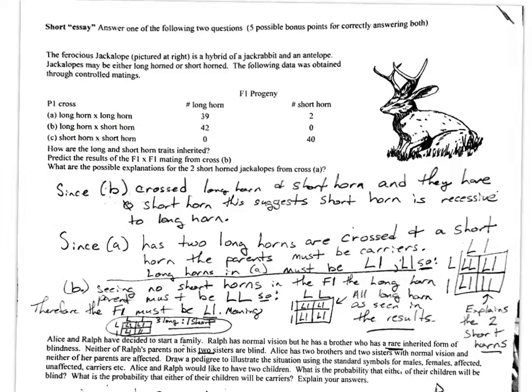If we do a quick Punnett square, all you have to do is say, well, I have a Longhorn that I know is dominant, and I have a Shorthorn that I know is recessive, and they're homozygous. I know that for a couple of reasons. First of all, I get no Shorthorns, and I know Shorthorn is recessive, so it has to be homozygous.